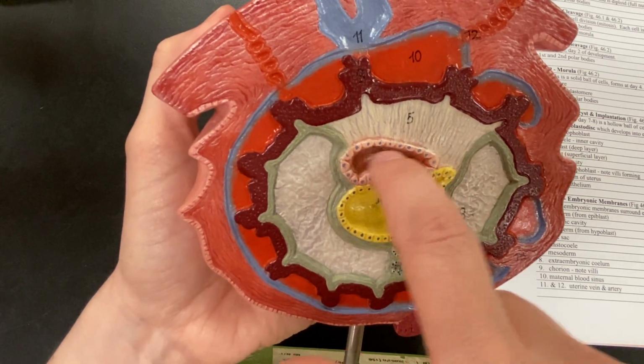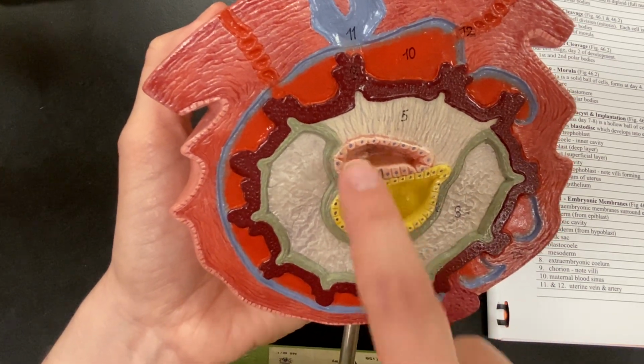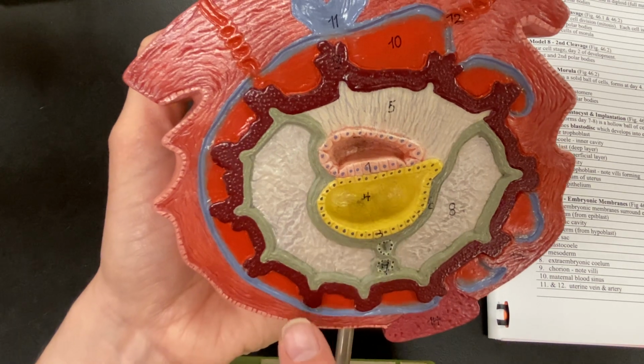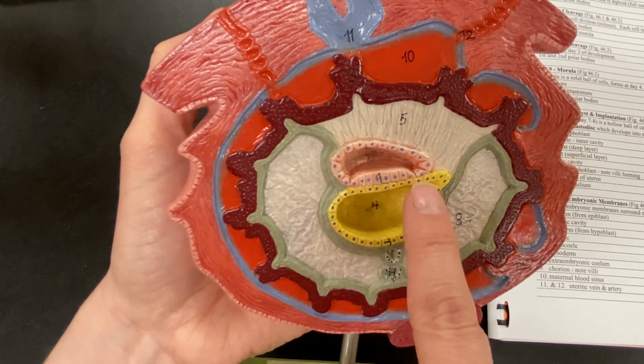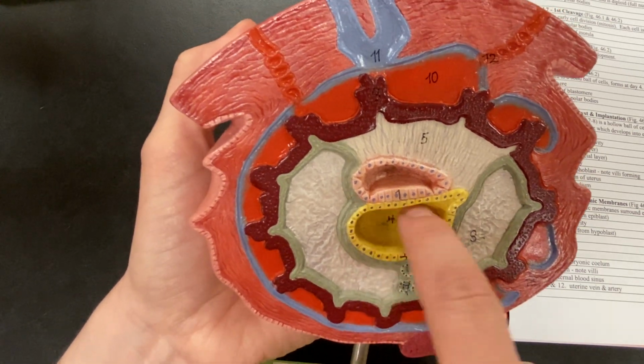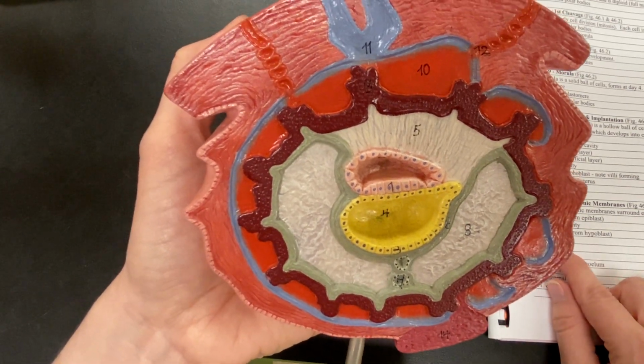And above it, this space is the amniotic cavity. As I said, it's getting bigger. 3 is the endoderm, and that's from what used to be the hypoblast. And 4, this space below it, is the yolk sac.